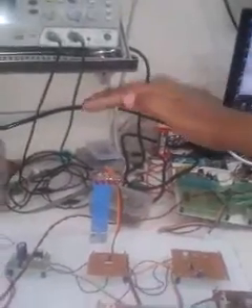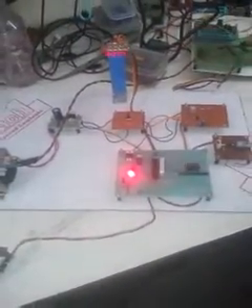If the intensity is very high, automatically your light intensity will be controlled. If intensity is very low, if it is dark, the intensity will be increased. You are adjusting the intensity based on the intensity sensor. And you have a fault switch and emergency switch.